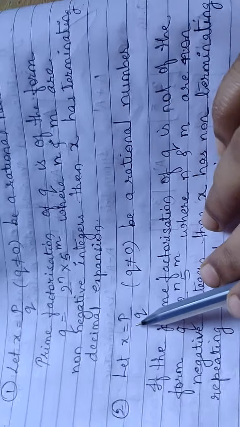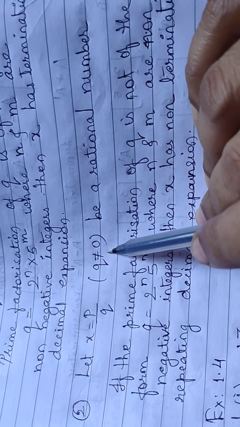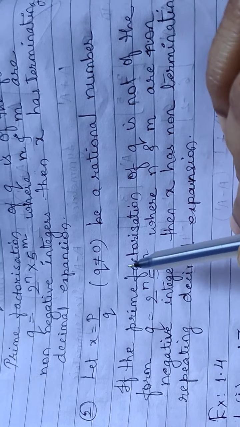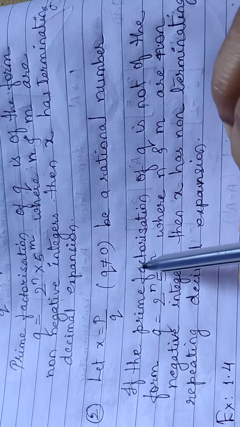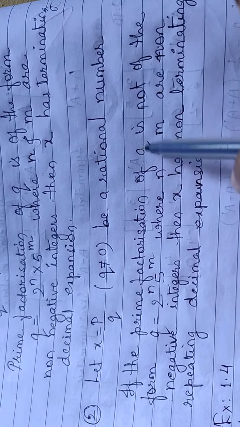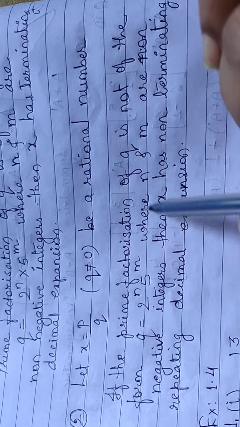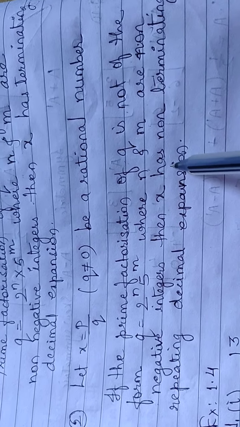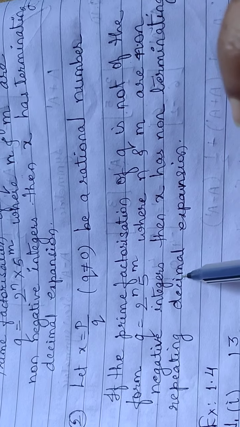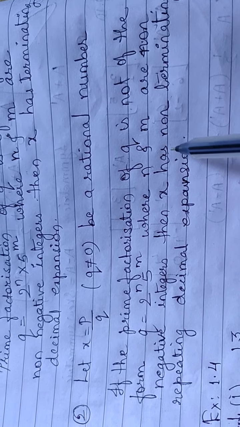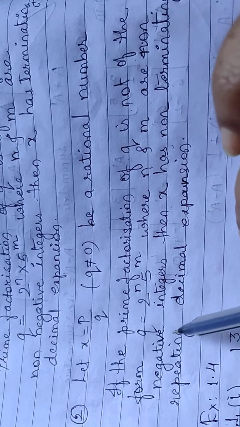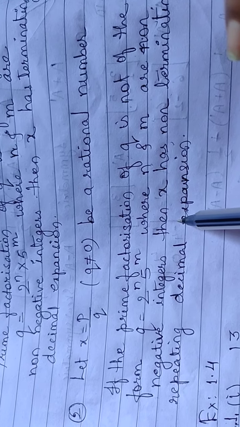Okay, and if this rational number x is p by q, q is not equal to 0, if the prime factorization of this q is not of the form 2 to the power n into 5 to the power m, where n and m are non-negative integers, then x has non-terminating repeating decimal expansion. Means it is non-terminating and repeating decimal expansion.